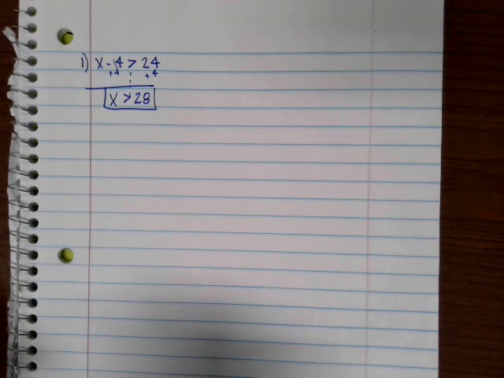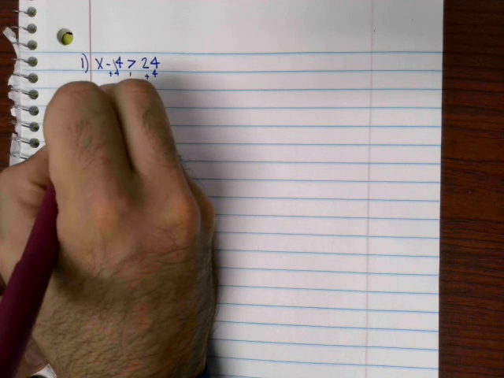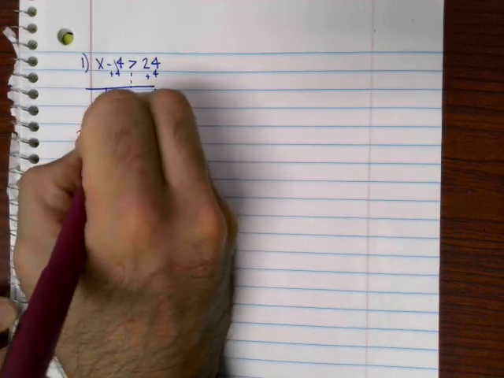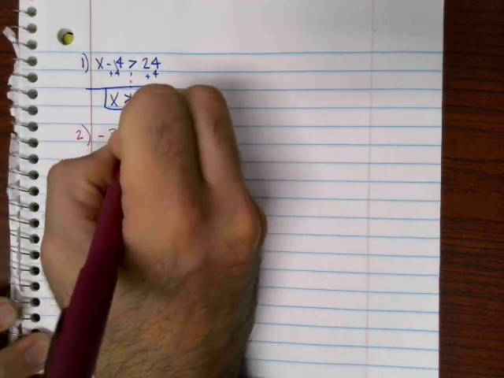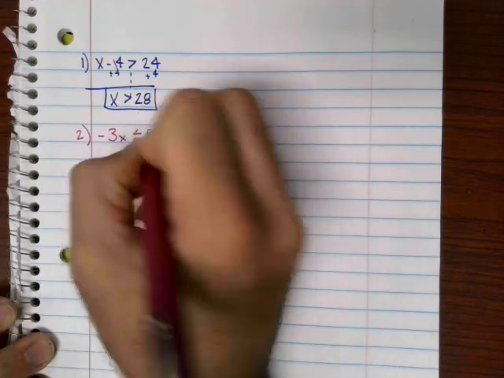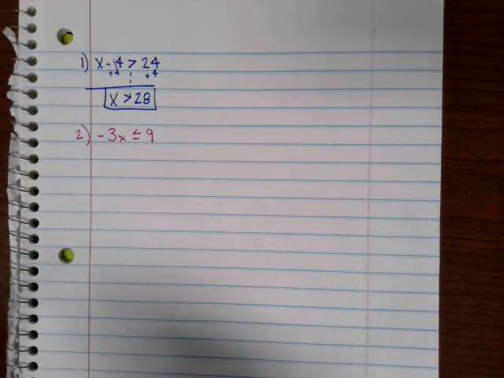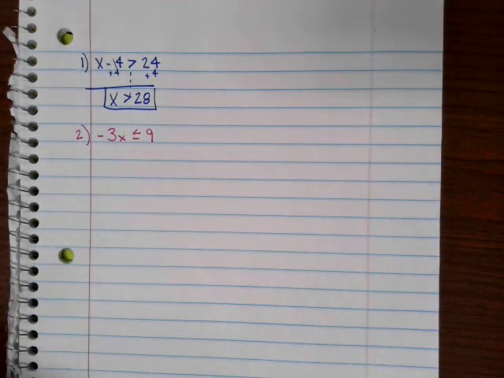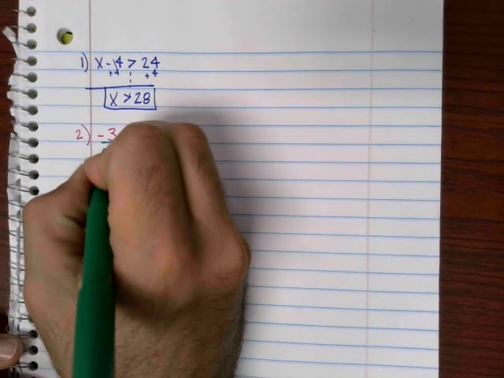All right, number 2, we have negative 3x less than or equal to 9. Okay, so what's my first step here? Or really my only step. What are we dividing by? Negative 3. So divide by negative 3.